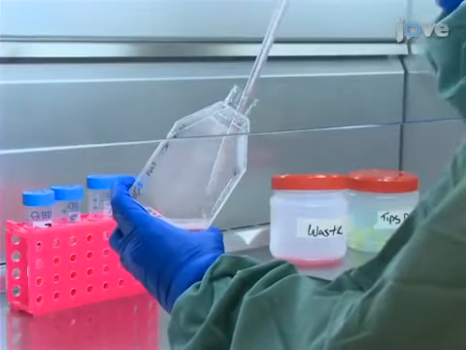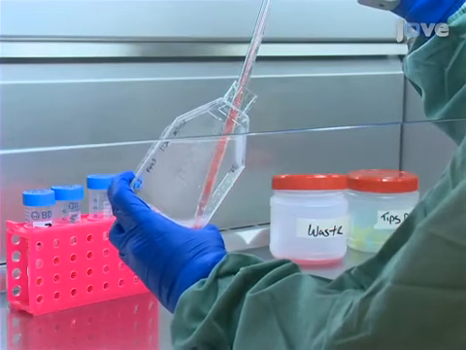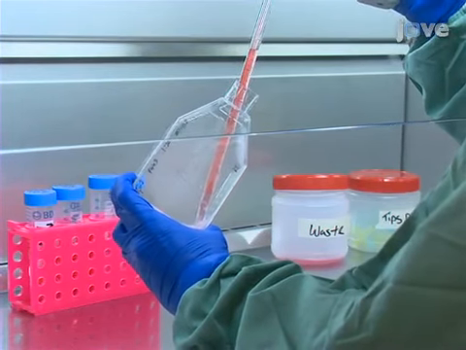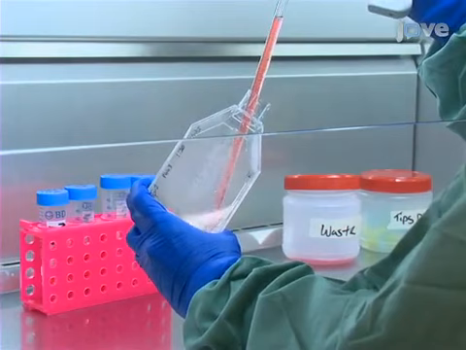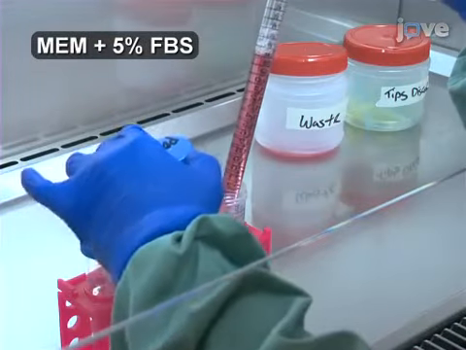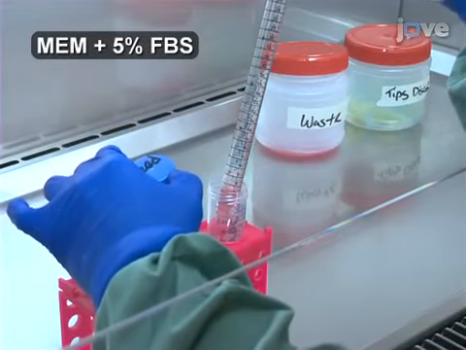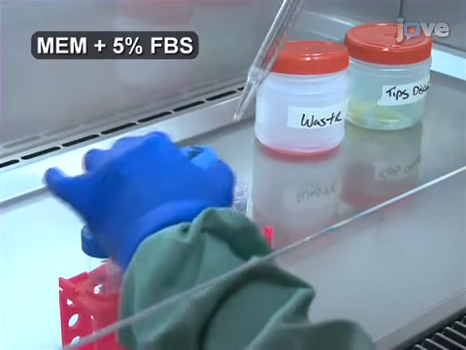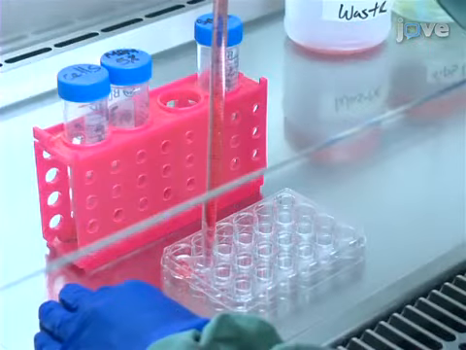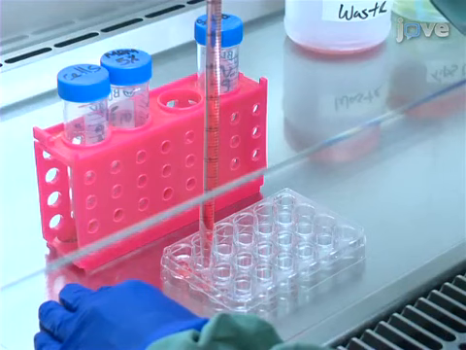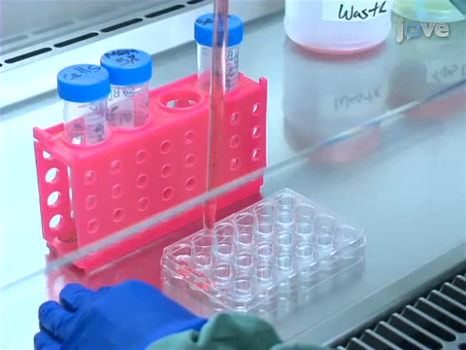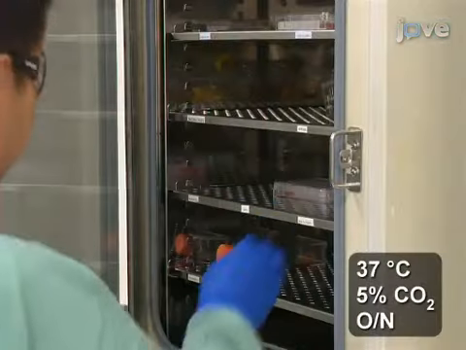On the day before the experiment, split a culture of confluent CCL23 epithelial cells and then dilute them in pre-warmed media to a 150,000 cells per milliliter concentration in a sterile 50 milliliter tube. Next, seed 1 milliliter of the cells per well in a treated 24-well tissue culture plate and incubate the cells overnight.